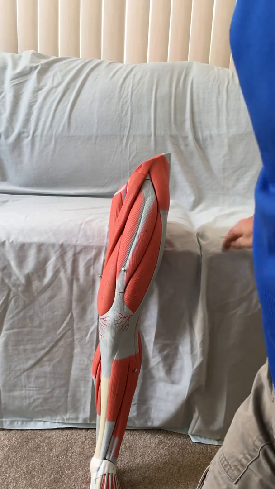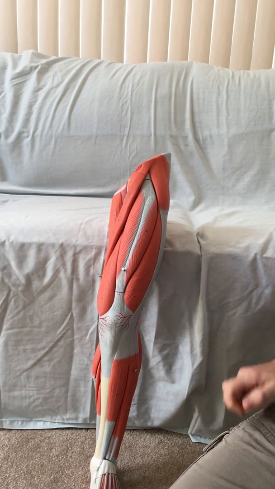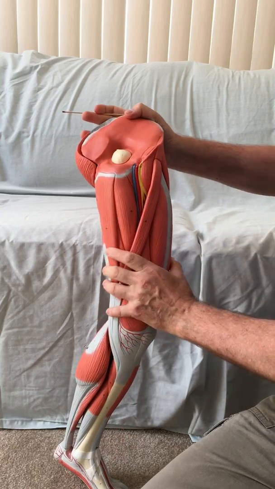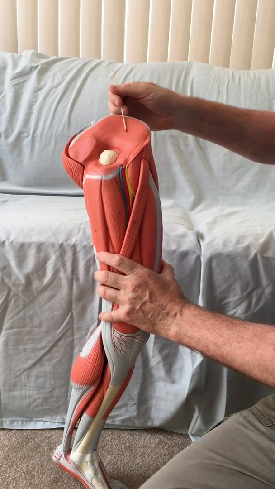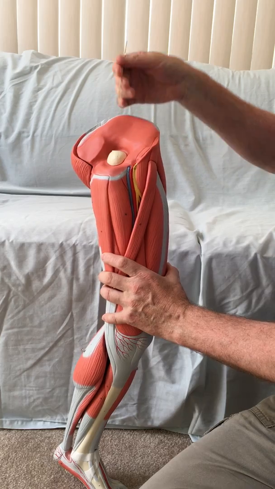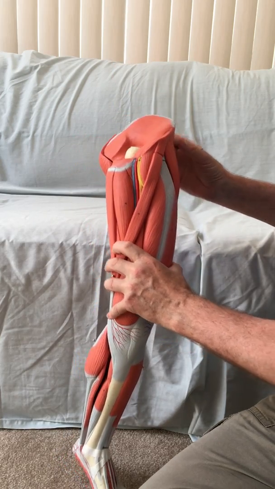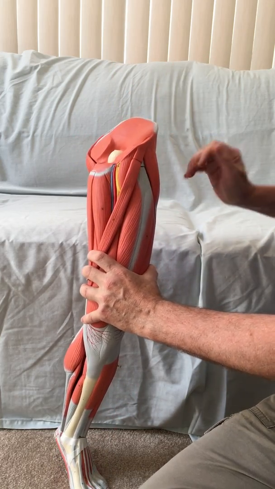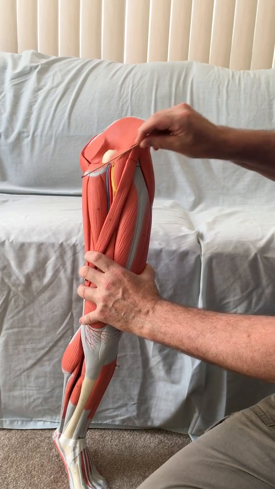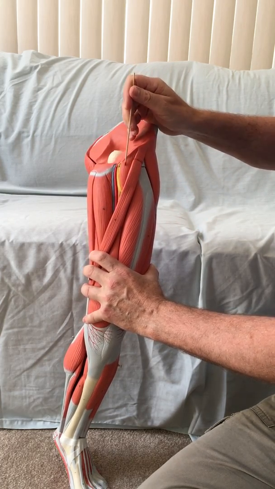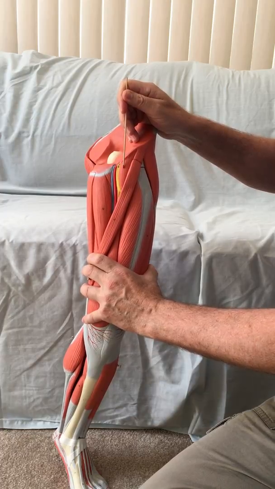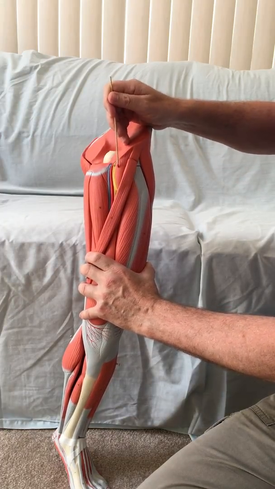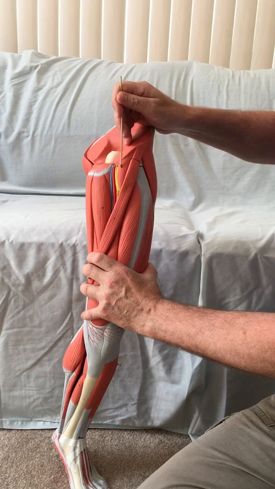This is a review of some of the muscles of the left lower extremity. In this area here, this would represent where the iliacus muscle would be. The psoas major is not shown, but the iliacus and psoas major descend distally deep to the inguinal ligament, where they head to insert into the lesser trochanter on the femur. So this is what we would call the iliopsoas.